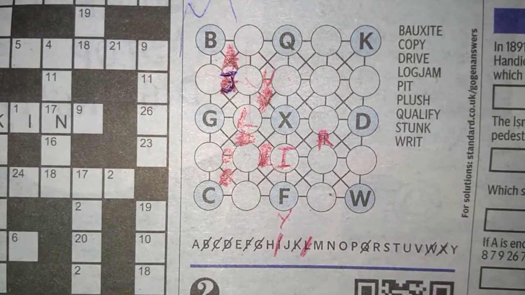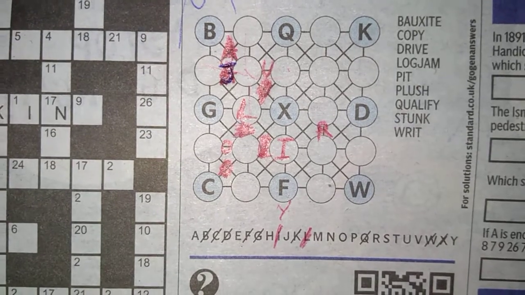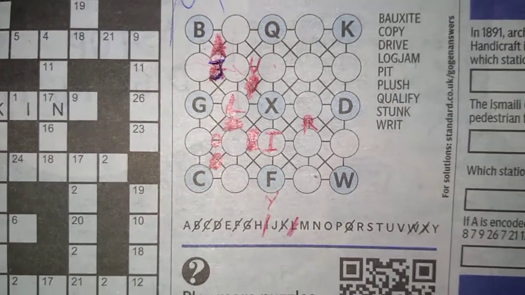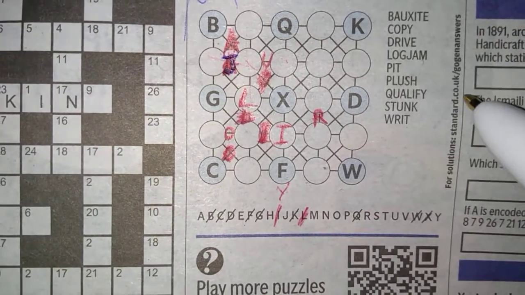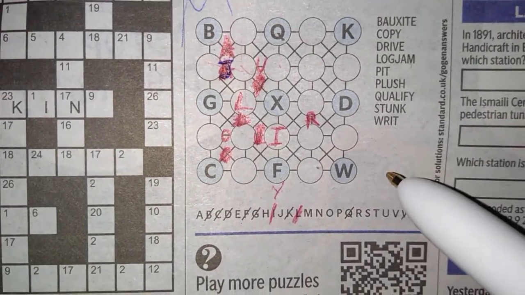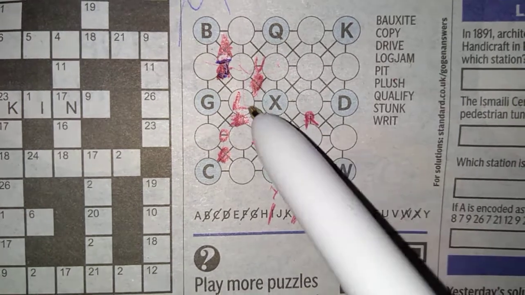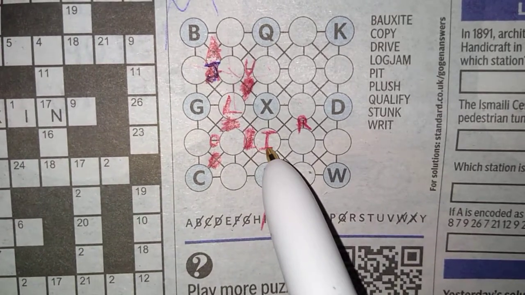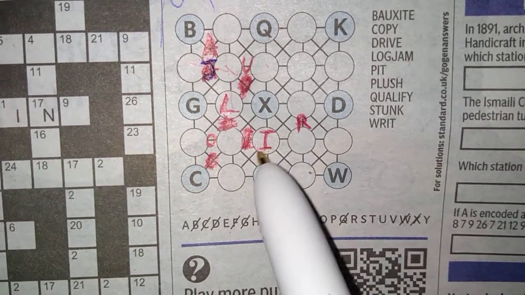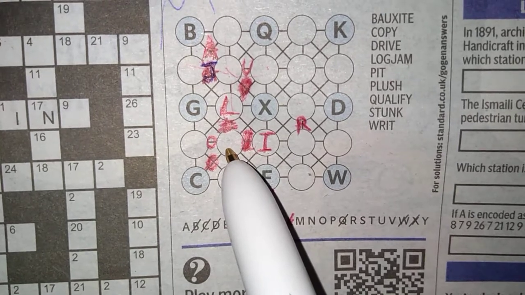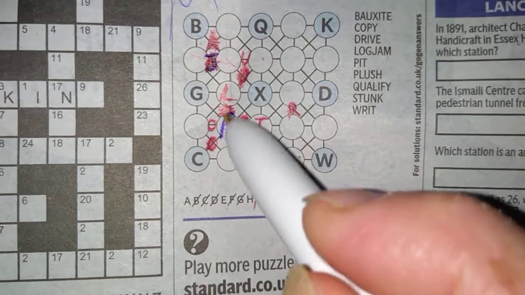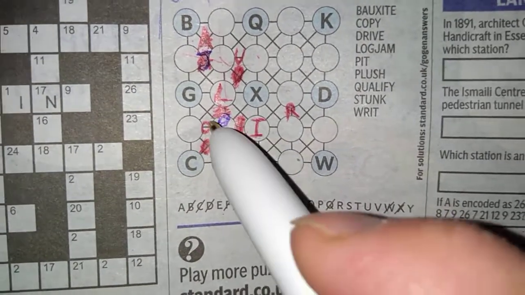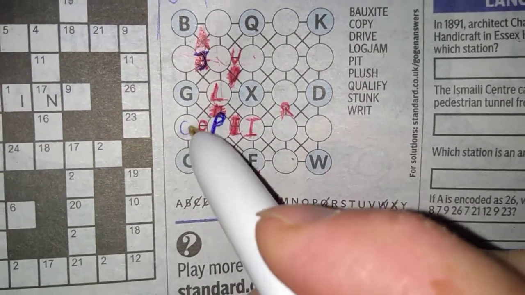Were we at Logjam or at Pit? I think we were, weren't we? At Pit. Plush. Got anything for plush? L-U. Plush. P goes to the L, and it also goes to the I. I think the P was going to have to be there then, isn't it? Pit and plush. P-I and P-L. And that means that the O, which was one of these two, is going to have to be there.